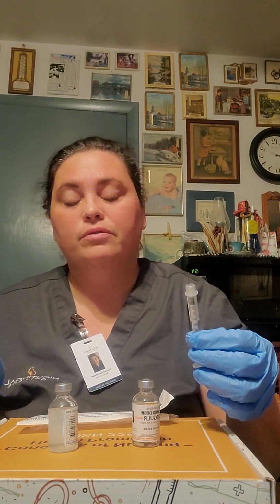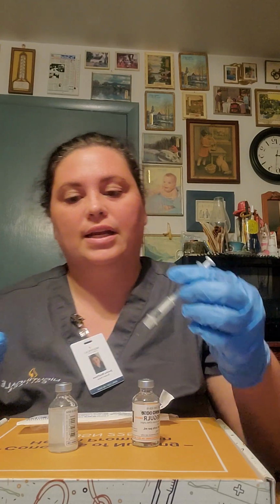I'm going to verify this with my other nurse and my MAR. Alright, so I'm going to insert this needle into the NPH and withdraw 8 units, which is going to be my total of 12 units, making sure that I don't push down on the plunger to inject any of this in.